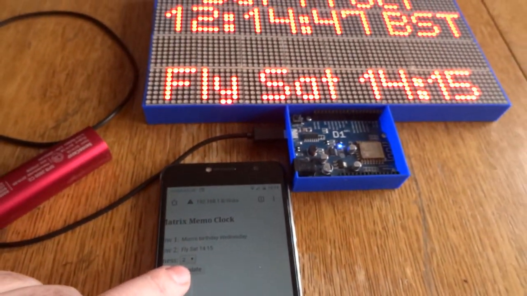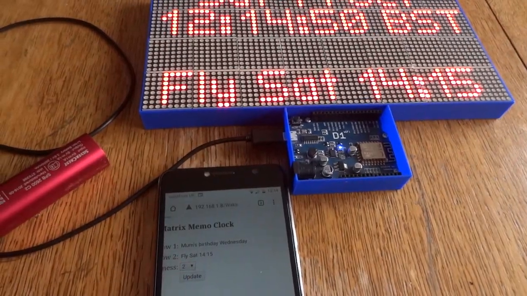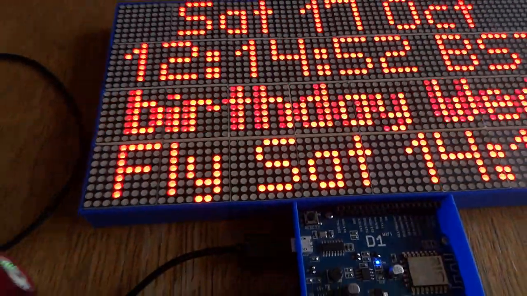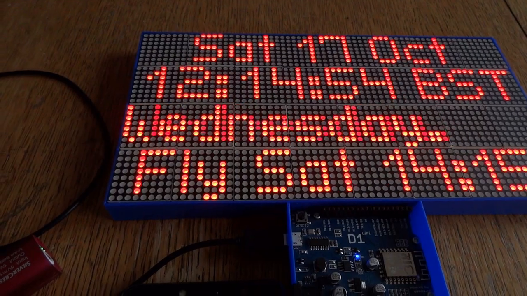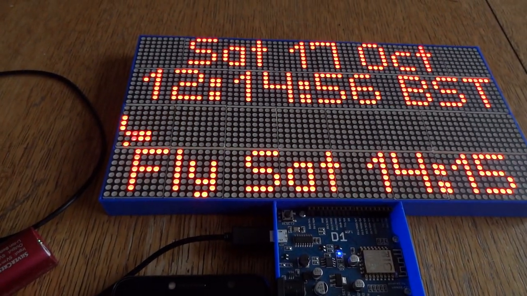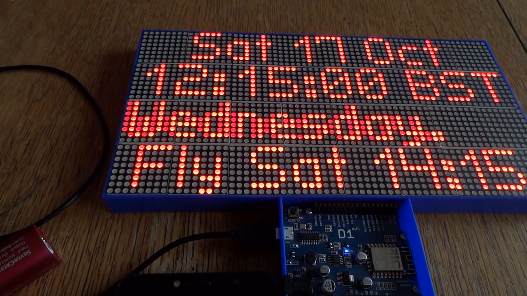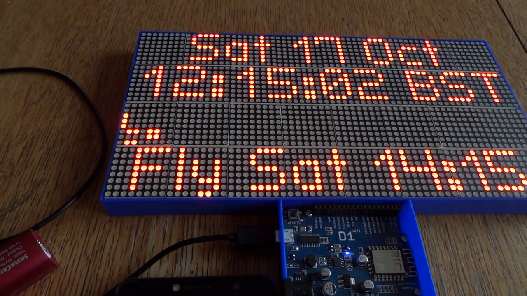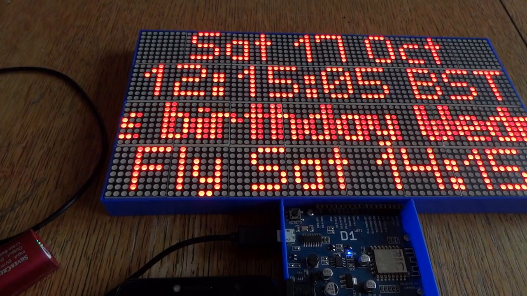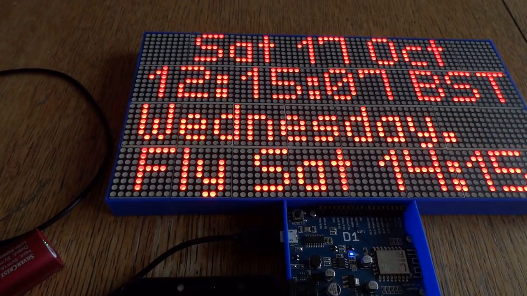And when I do update, you'll see it change. Now because that text that I entered for the 3rd line is too long to fit on the row, it's scrolling. So what it does is it scrolls if necessary and centers it up if it'll fit without scrolling.